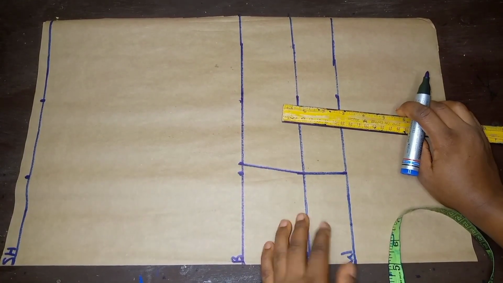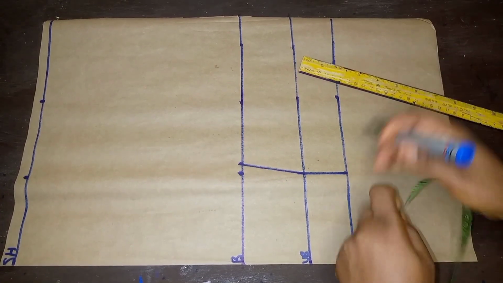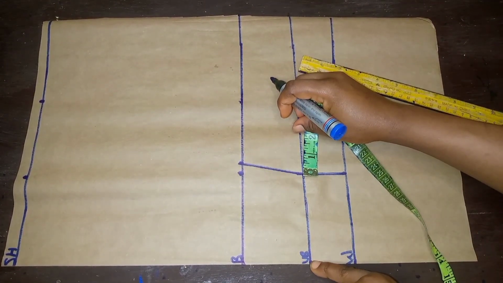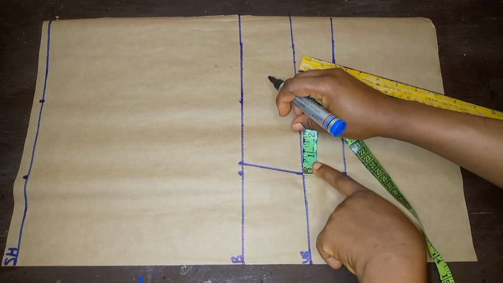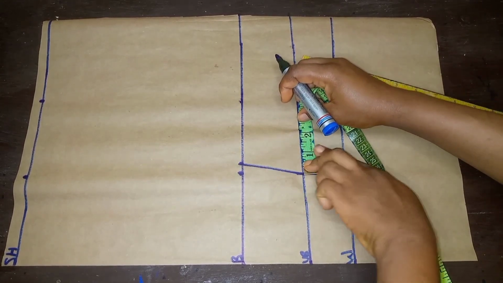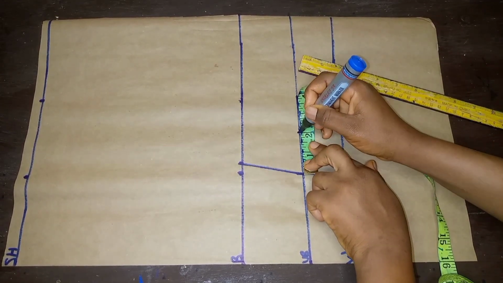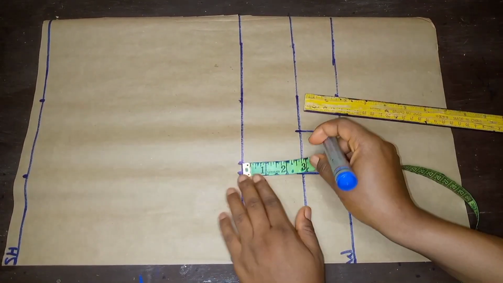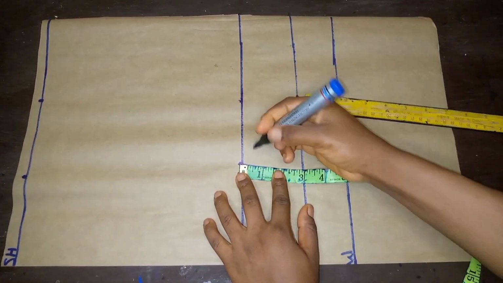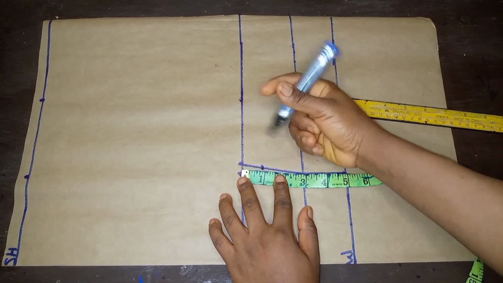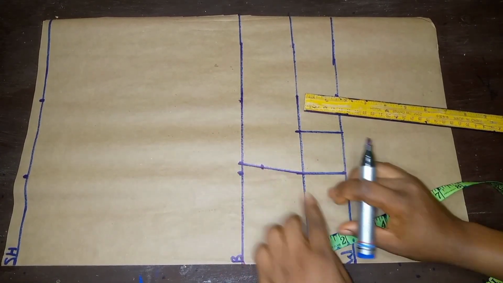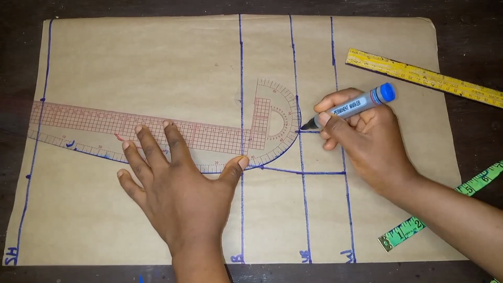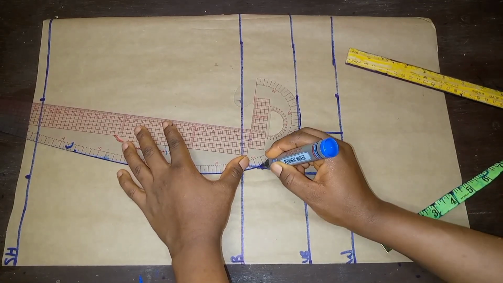The next thing I'll do now is to contour my under bust. In order to do that, I will come to this under bust line and take 2 inches for the dart allowance. I will mark the 2 inches, then I'll connect from that 2 inches down to the waistline. Once that is done, I'll come to the bust line and come down by 1 inch and connect from that 1 inch to the dart allowance I took. This is in order for me to avoid any sharp edges on my bust curve.